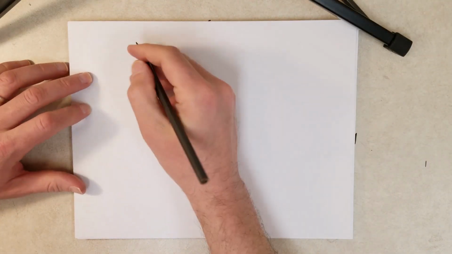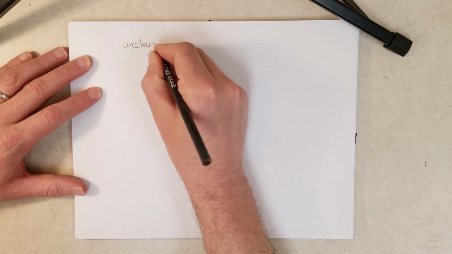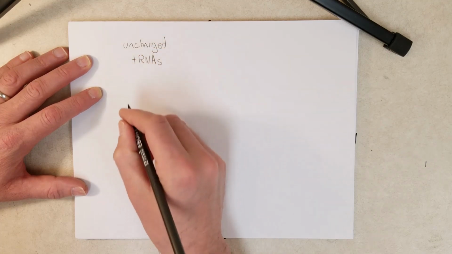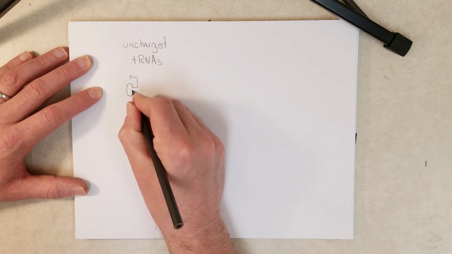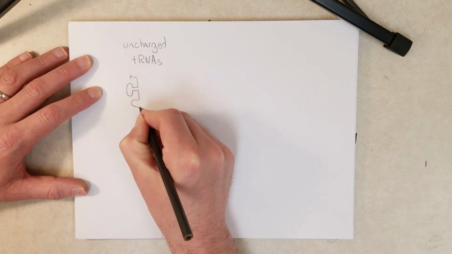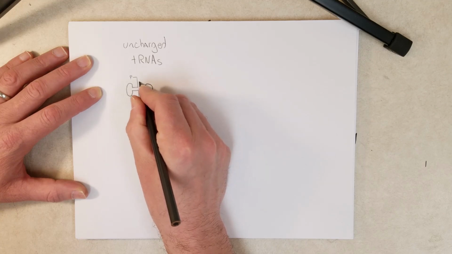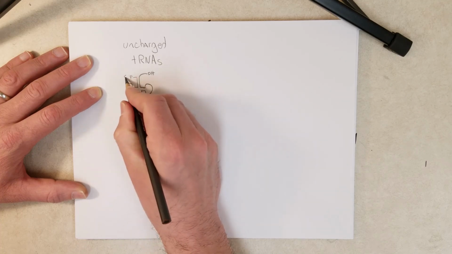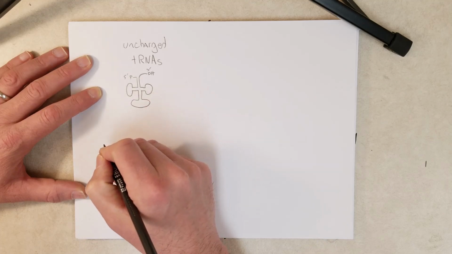Okay, so before I alluded to charging of tRNAs, so we have uncharged tRNAs before they have an amino acid linked to the 3' end. So let me quickly diagram an uncharged tRNA. So 5' end, 3' end, no amino acid here, anticodon loop down here.